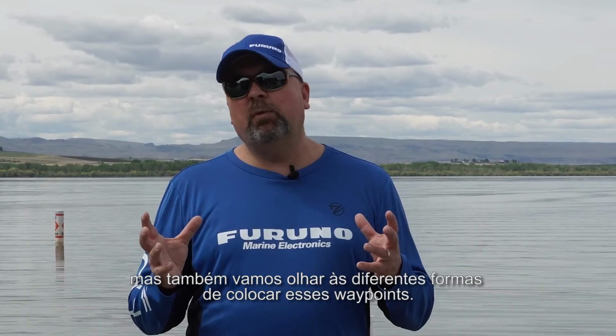We're going to look at the characteristics of them, like colors and symbols and names and comments, but we're also going to look at different ways of dropping those waypoints. Plus, we'll show you our new PIN code lock and how we are protecting your valuable waypoints.